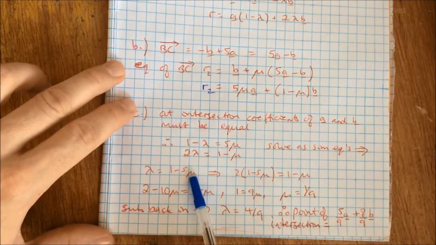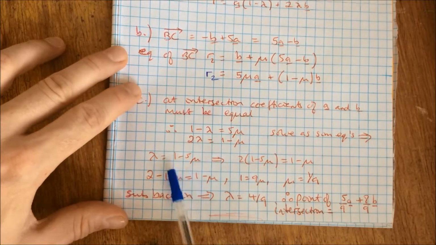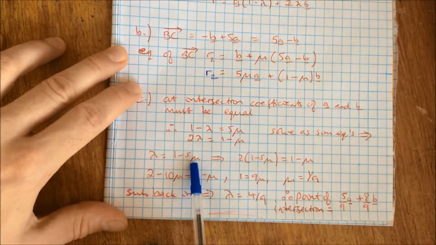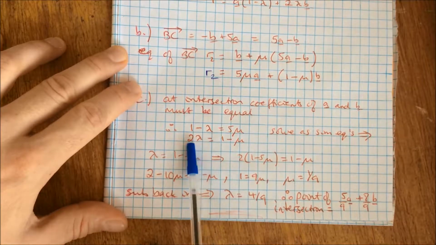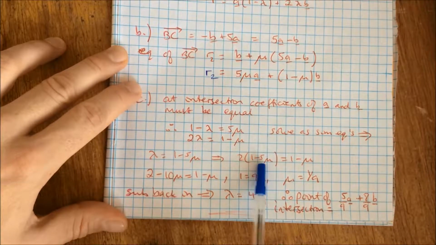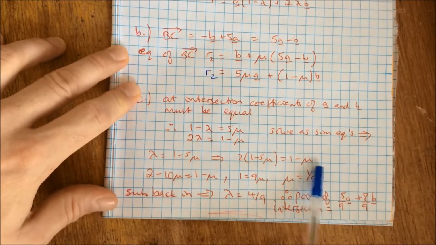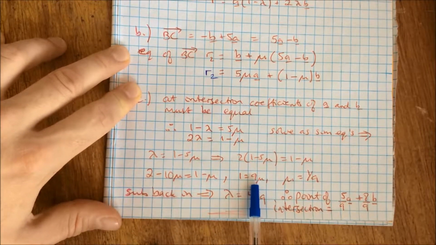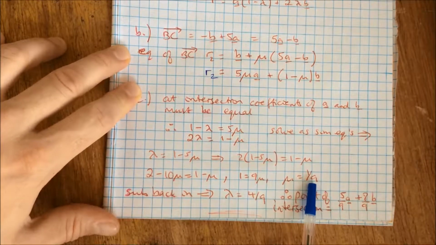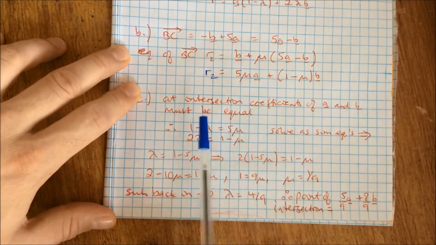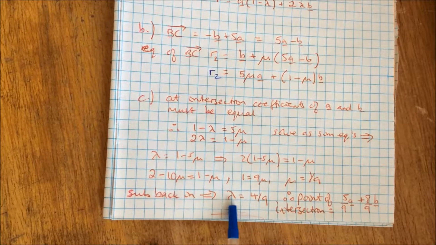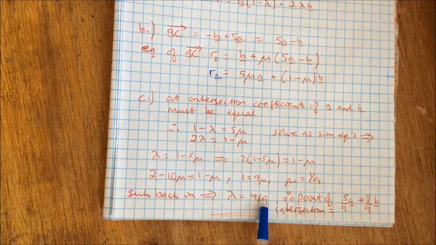As I did the last one by subtraction, I'll do this one by substitution. So I've rearranged this top one here to get lambda equals 1 minus 5 mu. And I've subbed it into here. So 2(1 minus 5 mu) equals 1 minus mu. Multiply it out and tidy it all up, and you get 1 equals 9 mu. So obviously mu equals a ninth. Substitute that back into either of these, taking your time, and you get lambda equals 4 ninths.